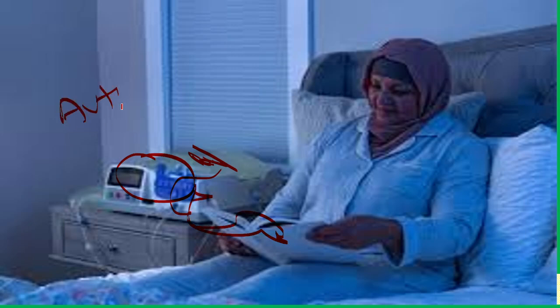For example, this is the patient where this machine is there. There is nothing to do manually. You just keep it, the machine will push it into the abdomen and take it out. So this we call automated PD, or APD.